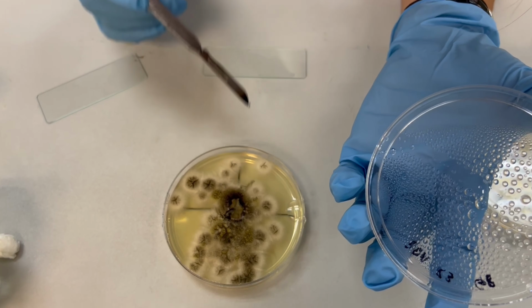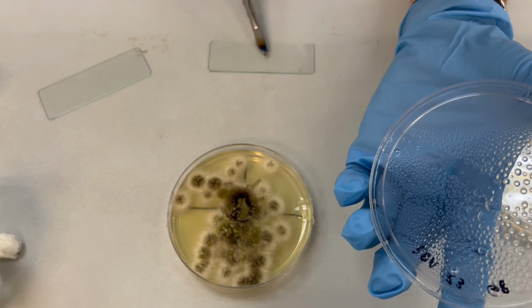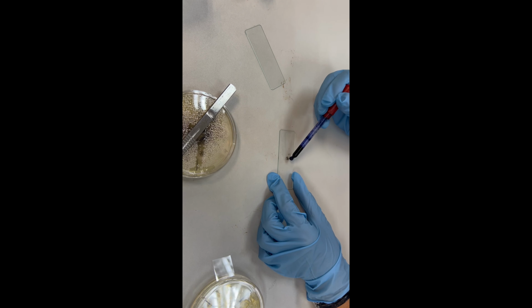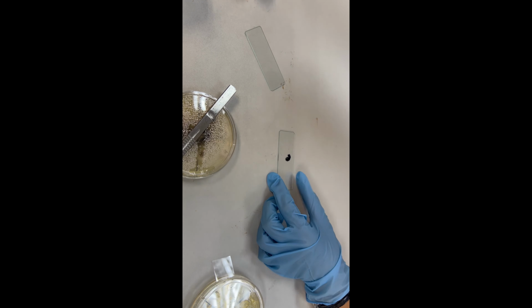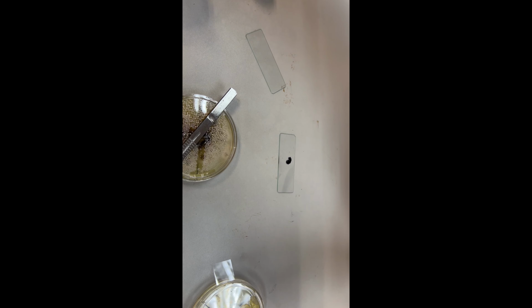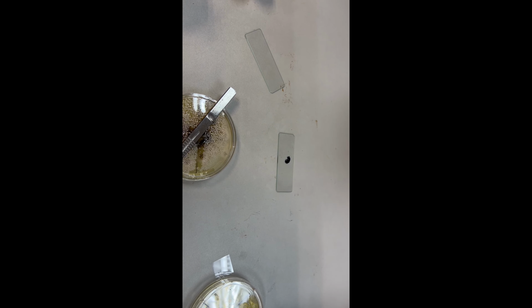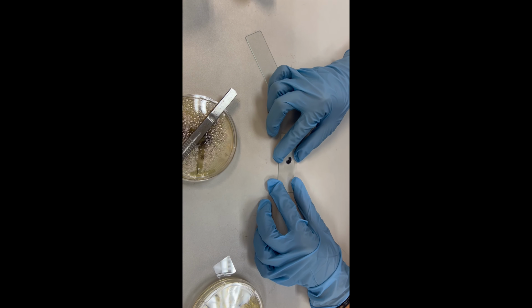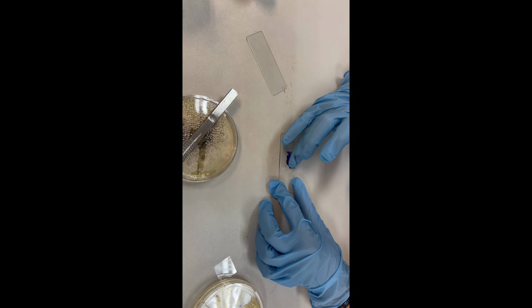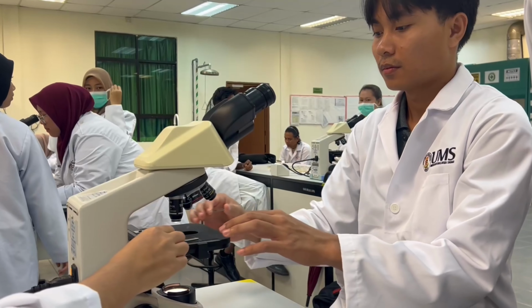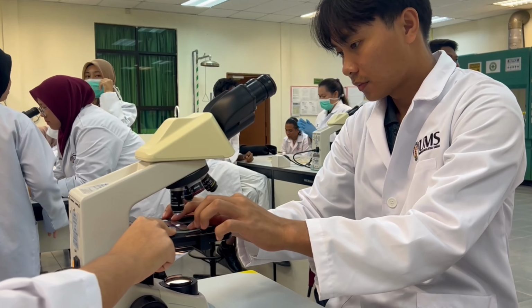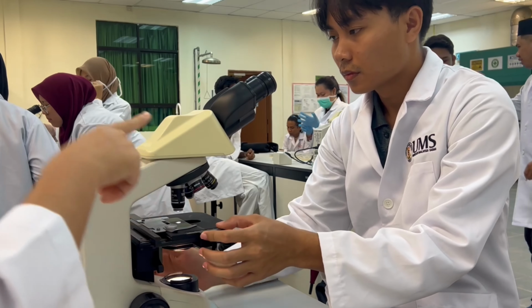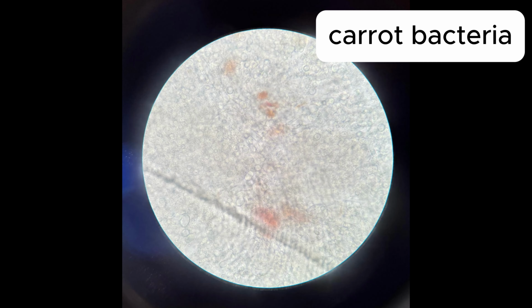The steps were repeated to observe the PDA sample. The results observed under the microscope were as follows.